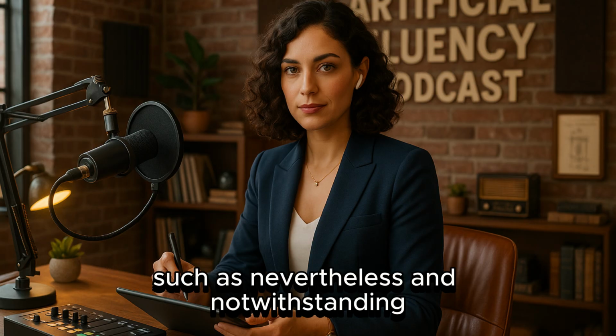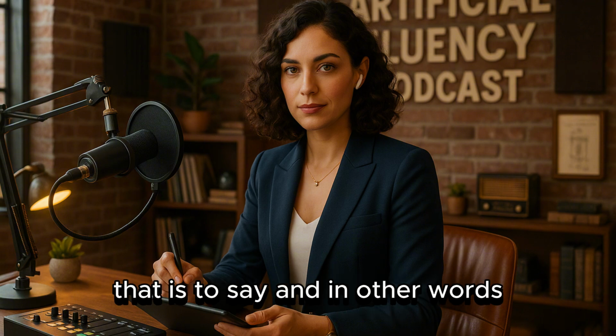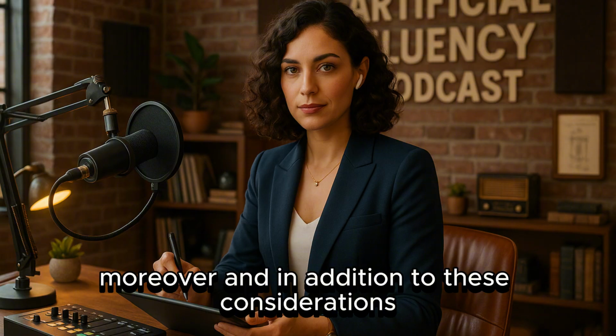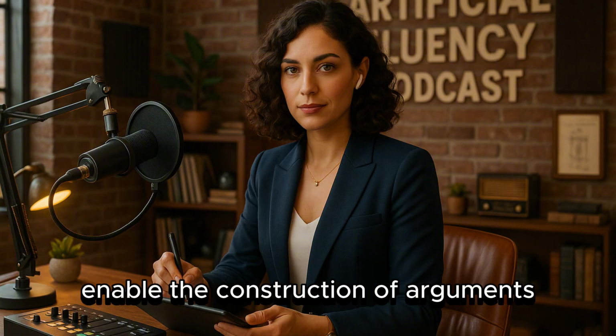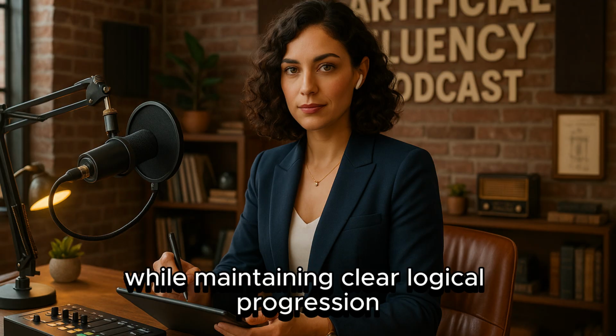as nevertheless and notwithstanding, explanatory phrases such as that is to say and in other words, and progression indicators such as furthermore, moreover, and in addition to these considerations. These linguistic tools enable the construction of arguments that acknowledge complexity and nuance while maintaining clear logical progression.